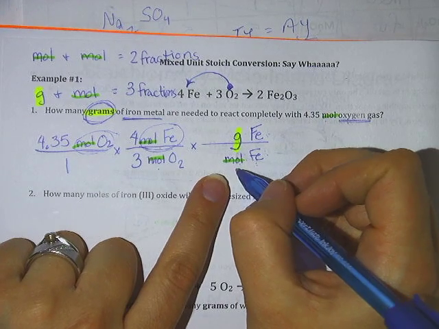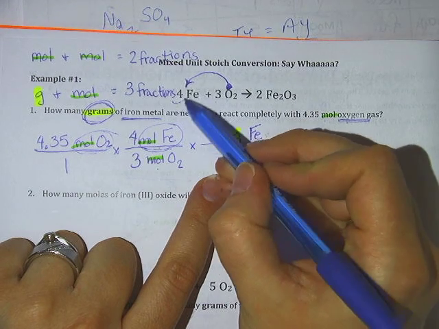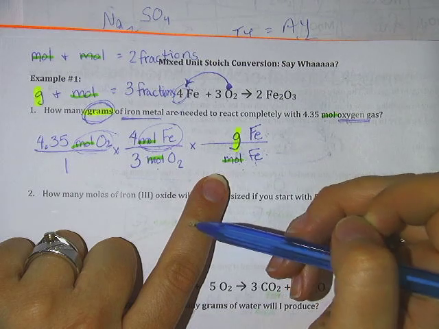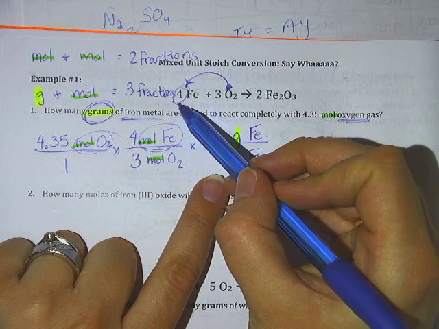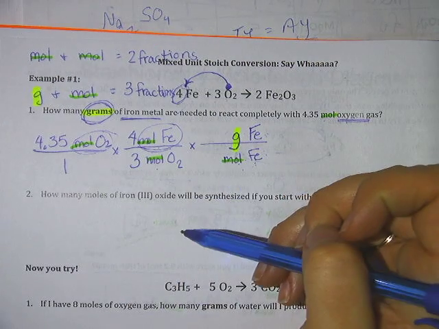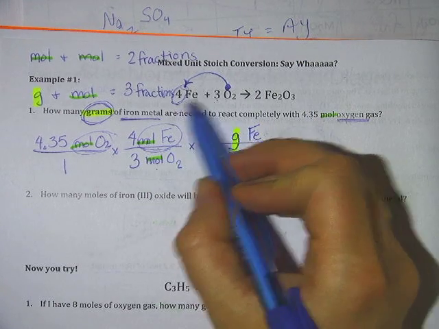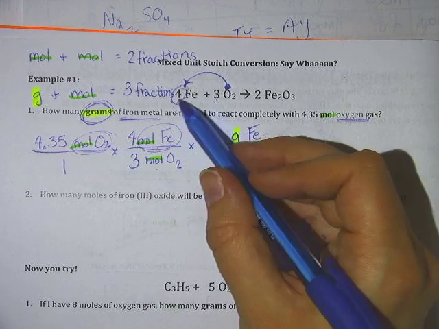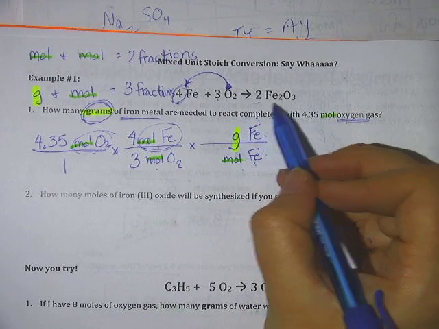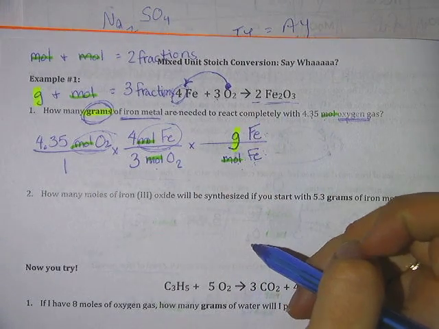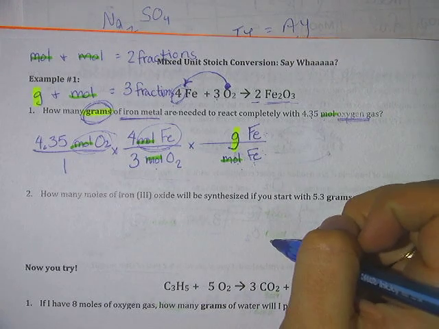Okay, now here's a question. When I need a number of moles of Fe here, can I use this 4 again? No, you can only use each number once. We already used the 4.35. We've already used this 3. We've already used this 4. We can't use this 4 again. Well, the 2 doesn't go with Fe. 2 goes with a compound. Why not 1? You're right. Oh. It is a 1.